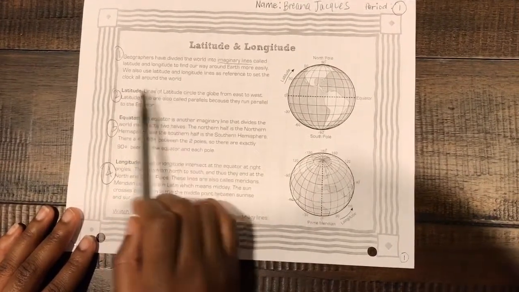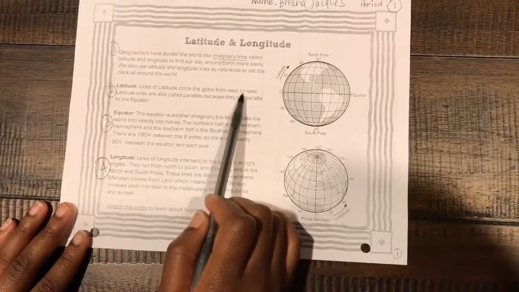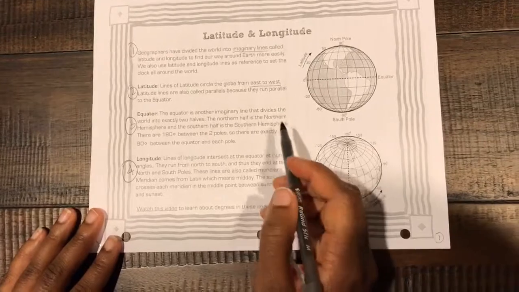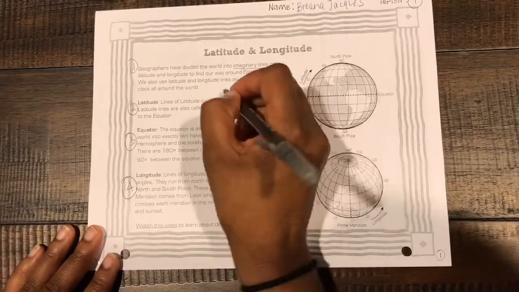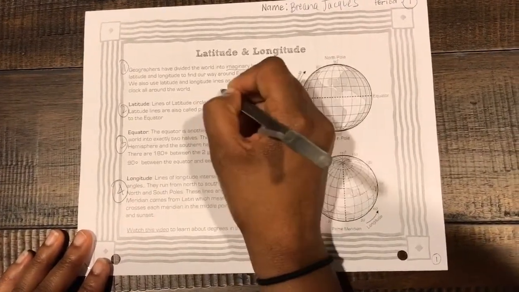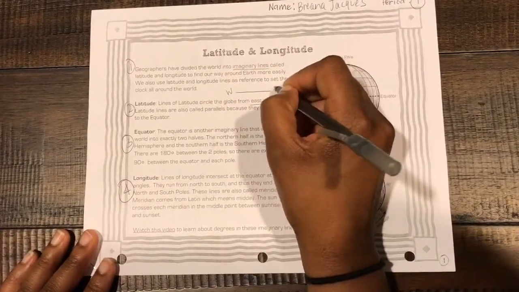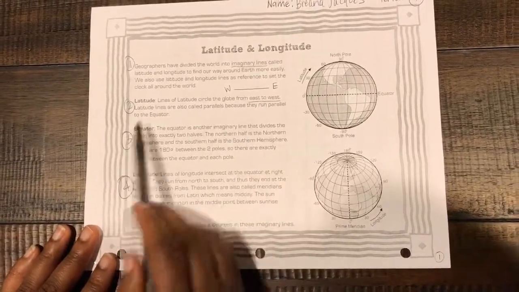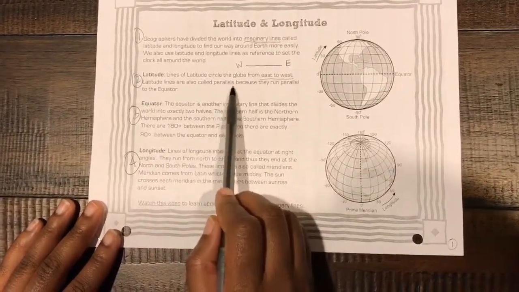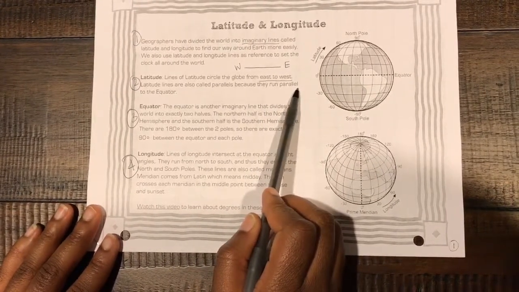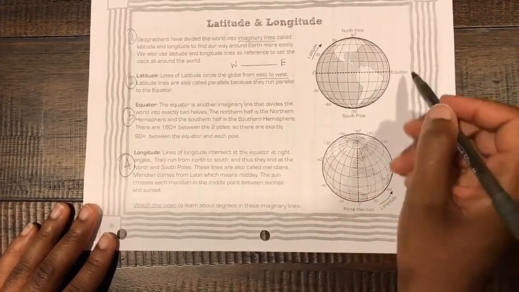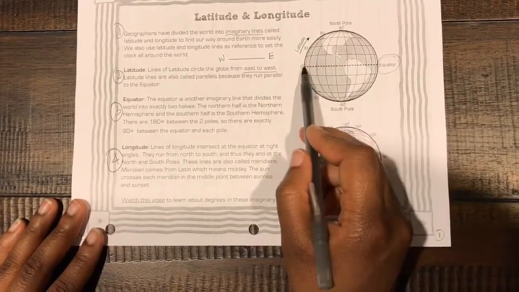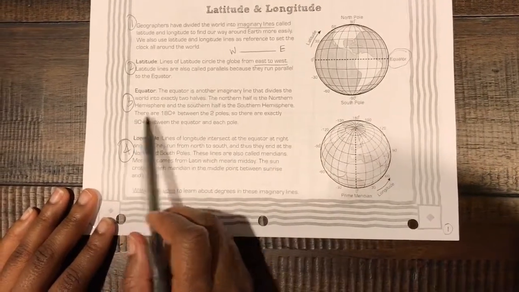Paragraph 2. Latitude. Lines of latitude circle the globe from east to west. Okay, I'm going to make sure I underline east to west so I know the direction that it goes. And I'll even draw a line. Okay, west. Kind of like half of a compass. That's how our latitude lines run. Latitude lines are also called parallels because they run parallel to the equator. In my diagram, I'm going to go ahead and just circle the word equator so I know that it goes right through the middle of the earth.